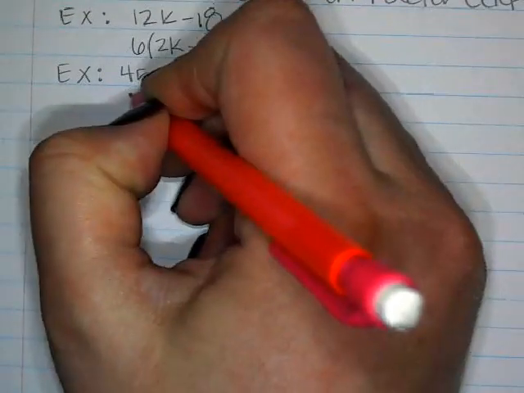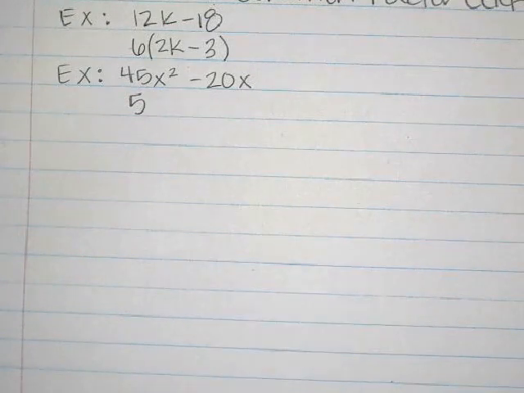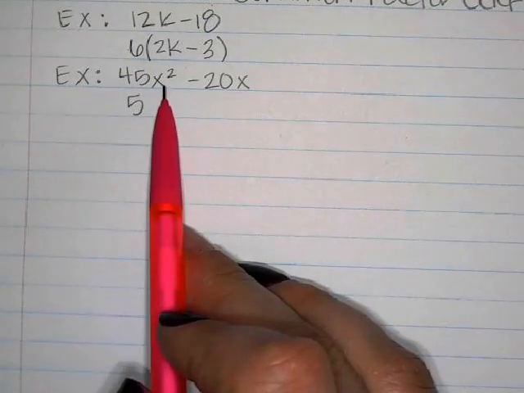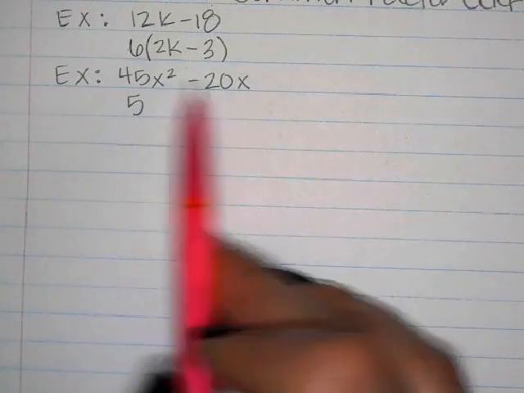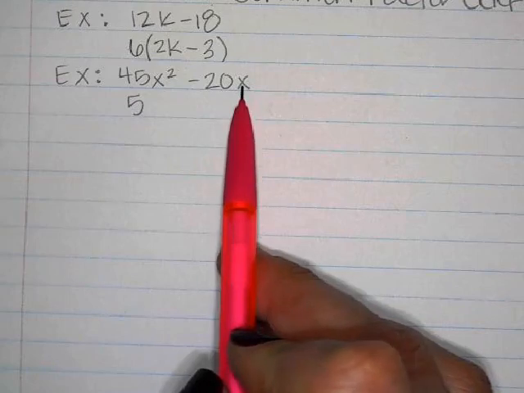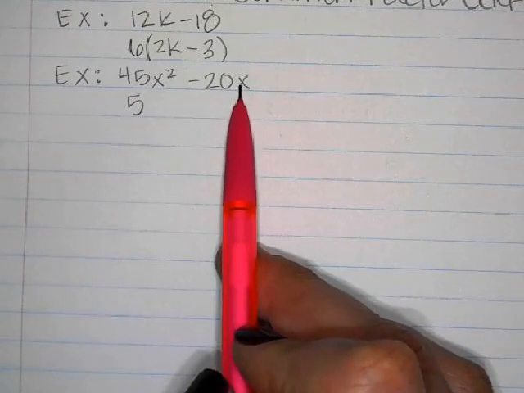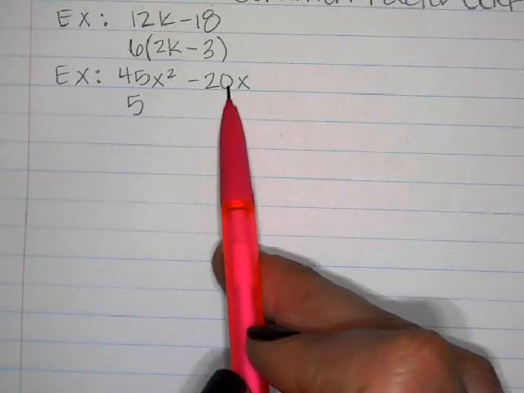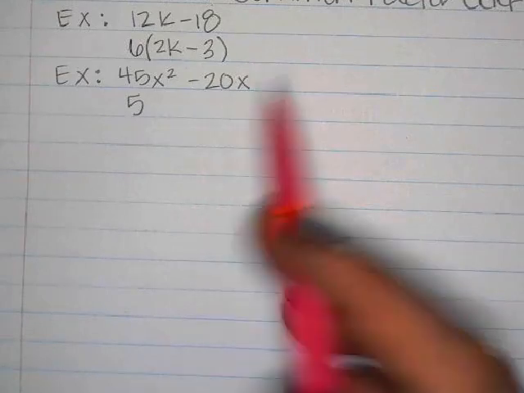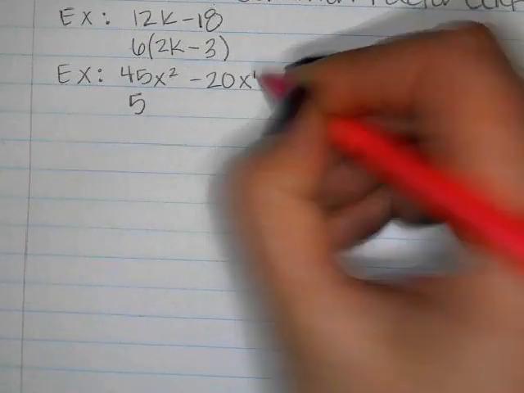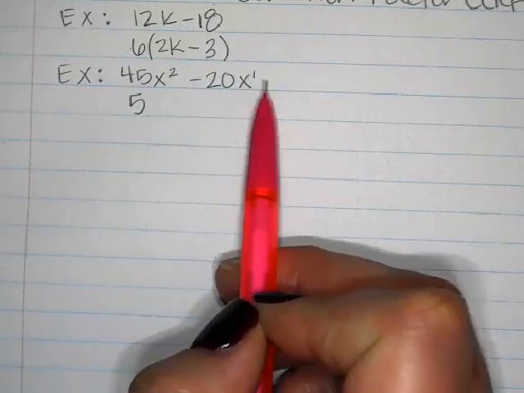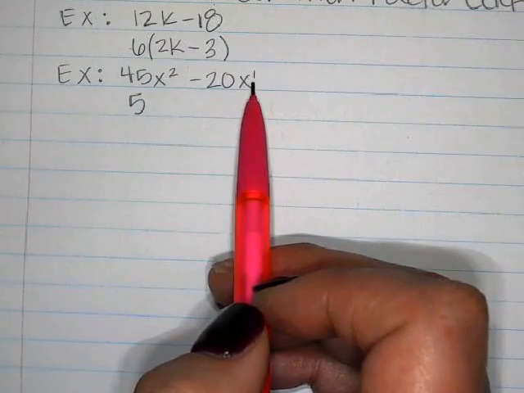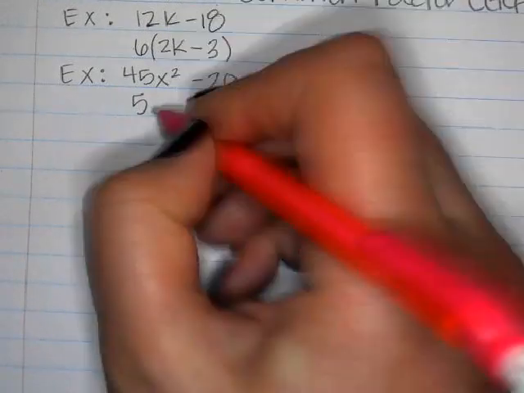Now, with the variables, I have to do that myself. The calculator will not do that for me. So with your variables, it's always the smaller of the exponents. So this has an exponent of 2. What does a variable have if there is no exponent? It always has a 1. So an x by itself really has an exponent of 1. And when you're looking at the greatest common factor, you're always going to take out the smaller exponent. So between a 2 and a 1, I'm going to take out the 1.